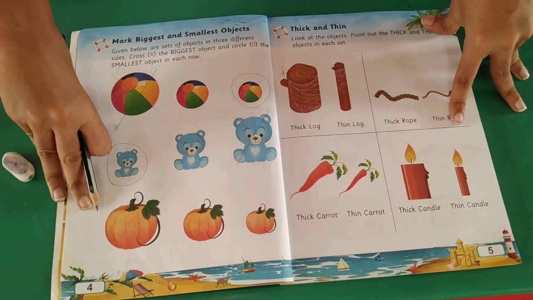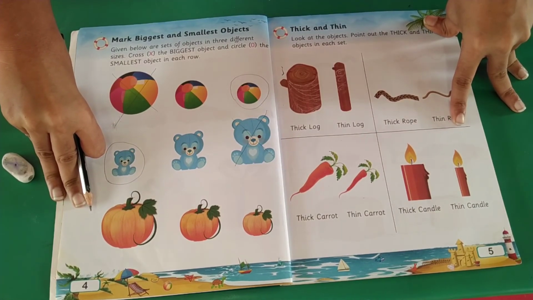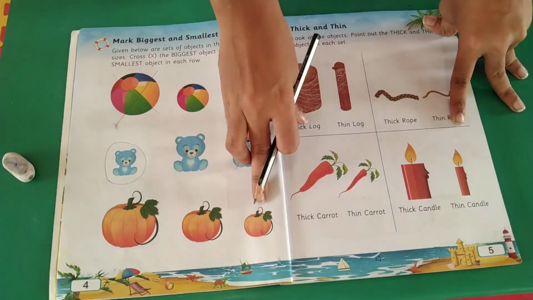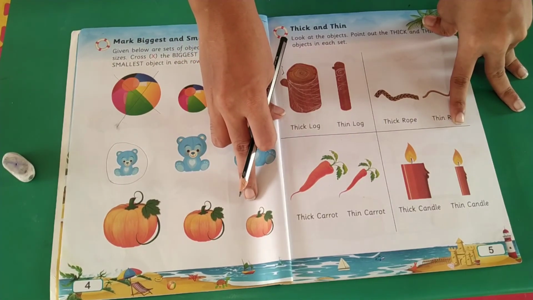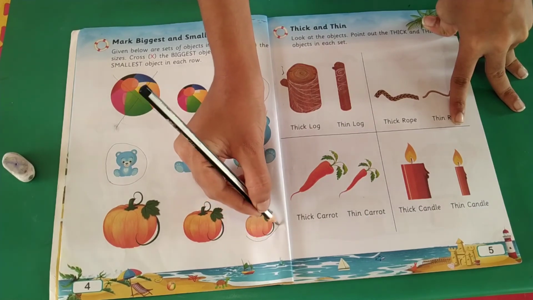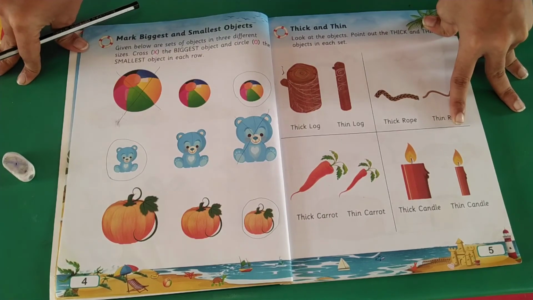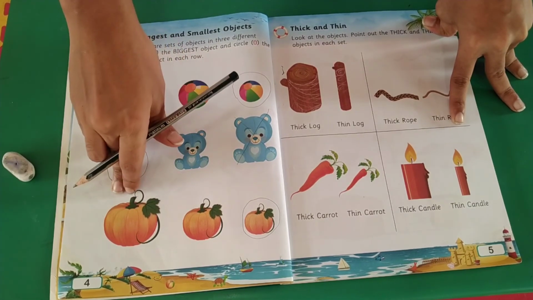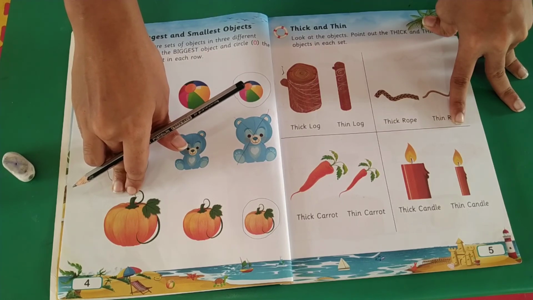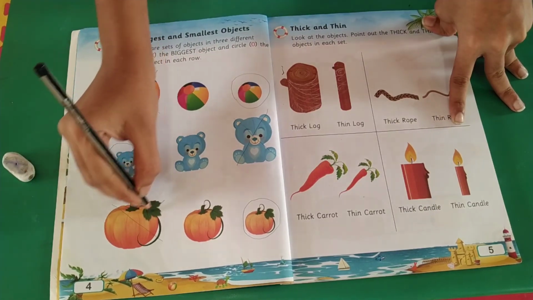Next, in the third row, there are some pumpkins, right? But the sizes of these pumpkins are different. So tell me now, which is the smallest pumpkin? Very good. This pumpkin is so small than the other two, right? So this is the smallest pumpkin. So you have to circle it like this. And which is the biggest pumpkin? Yes, as you can see, this pumpkin is much more big than the rest, right? So when something is much more big than the rest, we call it biggest. So you have to cross it like this.